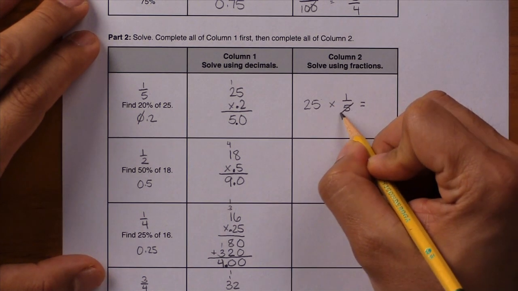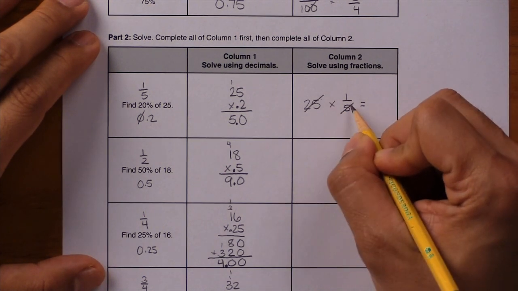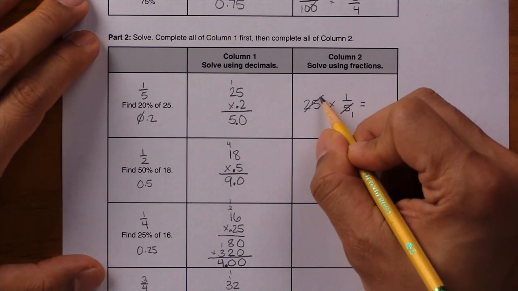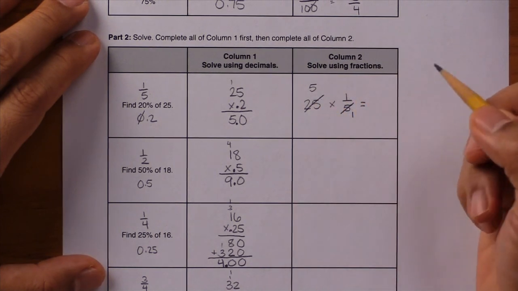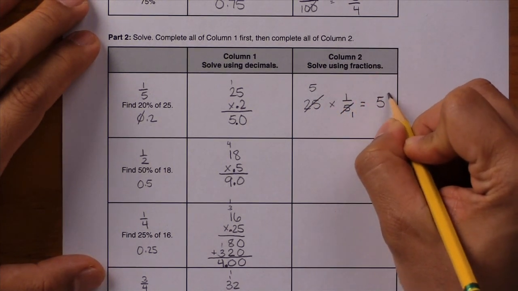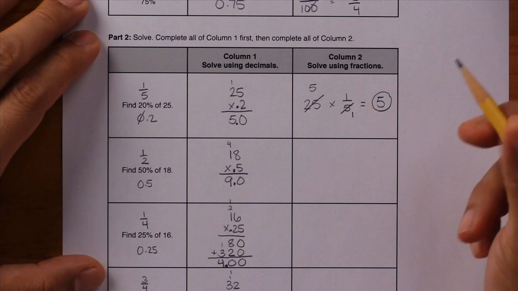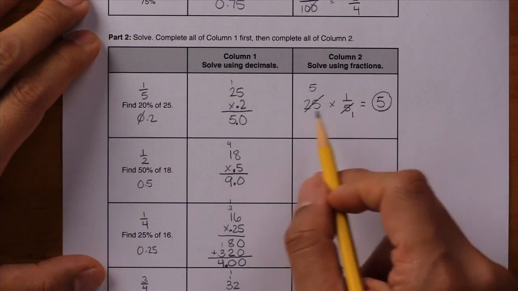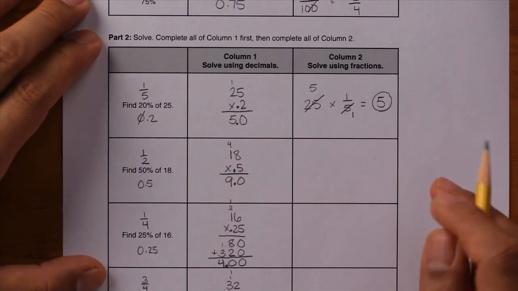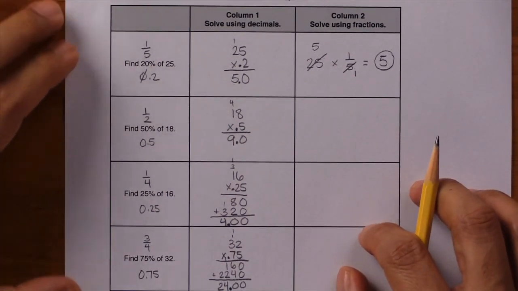So divide by 5, divide by 5. 5 divided by 5 is 1. 25 divided by 5 is 5. 5 times 1 gives me 5. And you'll notice it's the exact same answer that we got when we used decimals. And it was about the same amount of work. Let's go on to the next one.